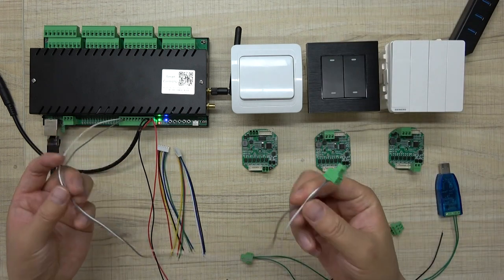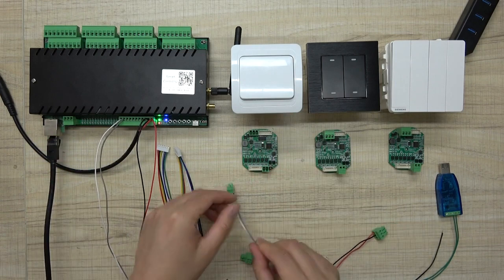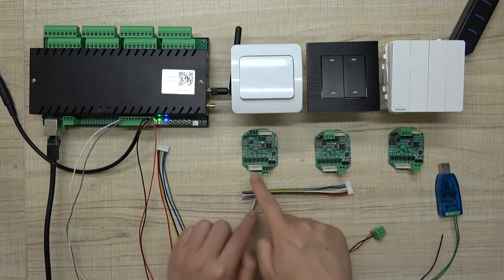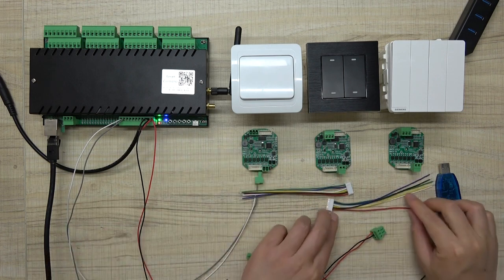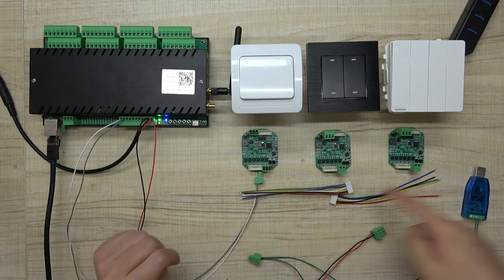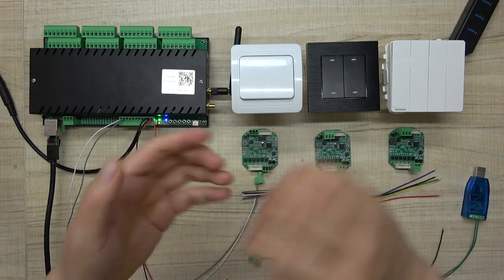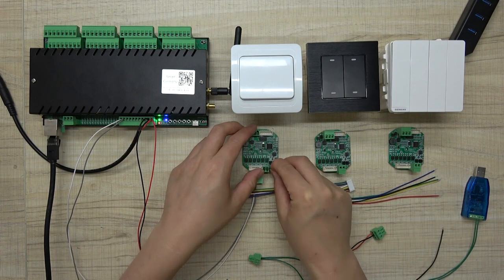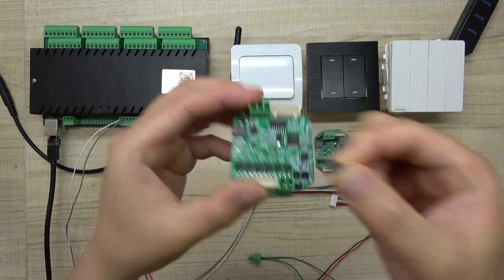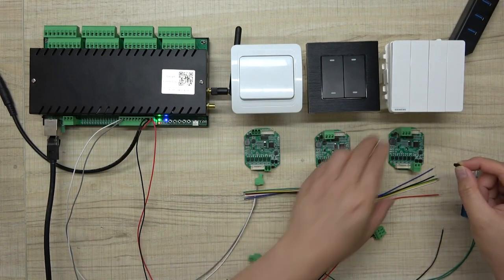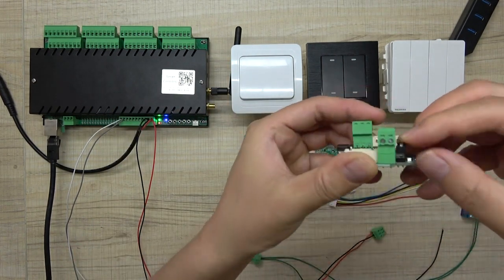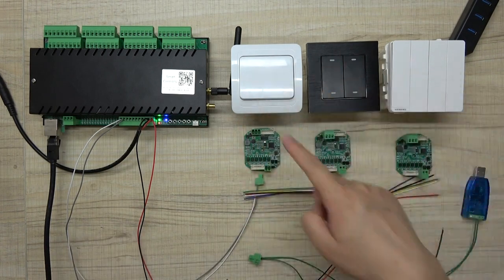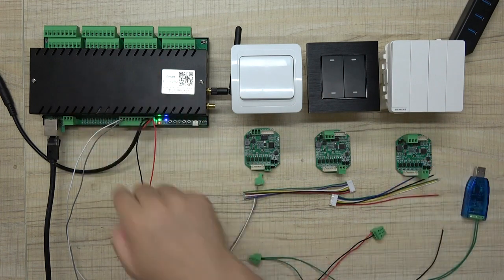So you can connect your RS485 interface cable to the first one here, and the second connects to this board, and the third connects to this board. So this is one by one, hand in hand. So this one to this one to this one. But this time you need to change the jumper. Change the jumper to the last one. So for the last one, you need to enable this jumper here. So these 3 switch panels will work together in one relay controller system.